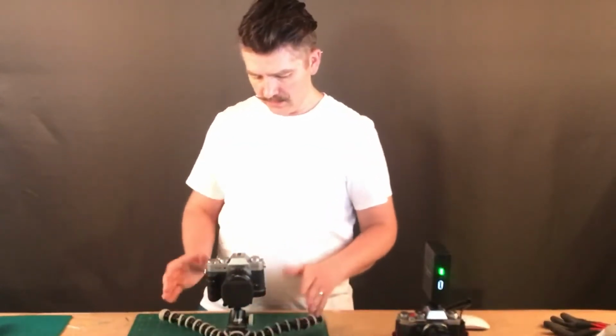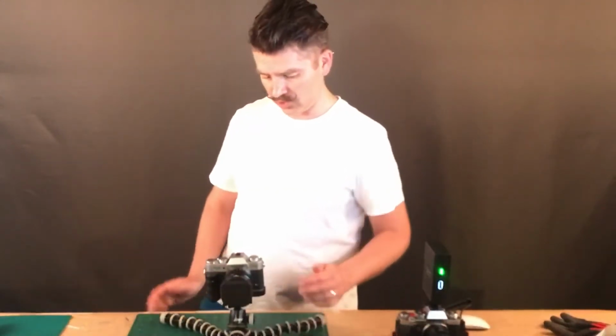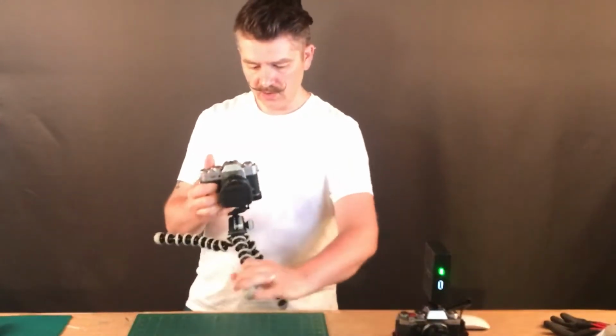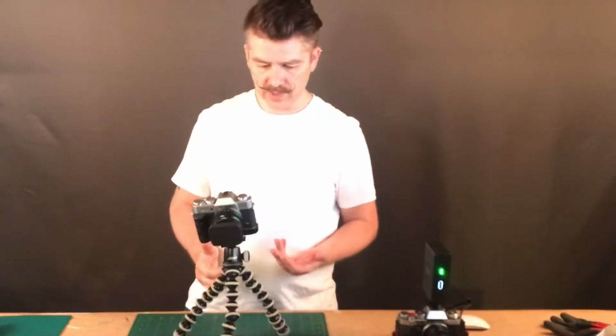And so it can lay relatively close to the ground. So if you wanted to take a shot on the ground, on the beach or something, you could do that. You can also bend the arms up and then take a photo this way.